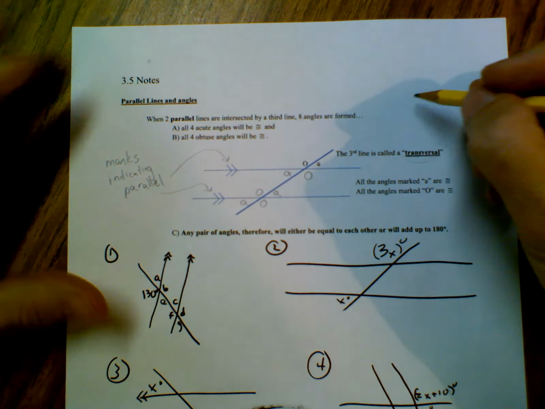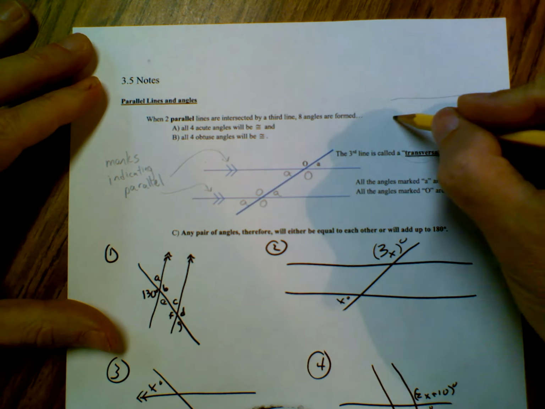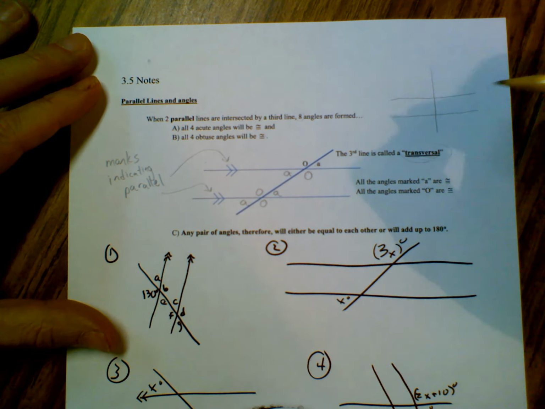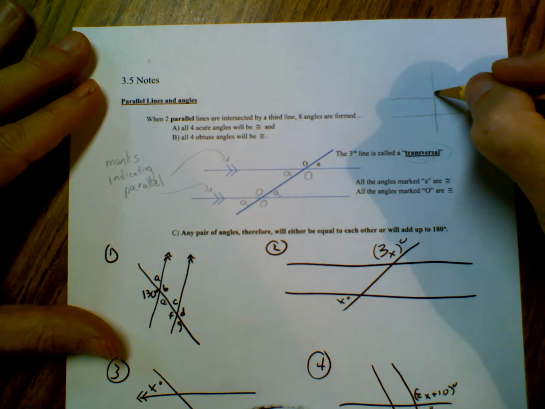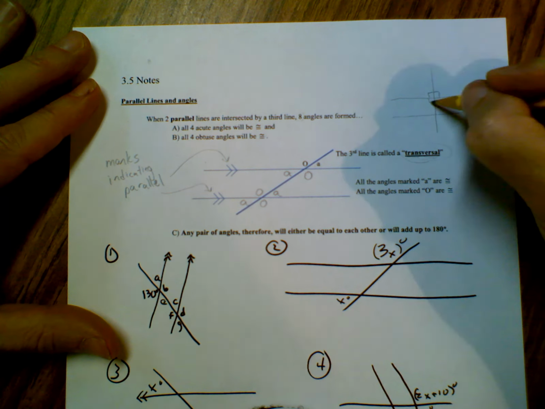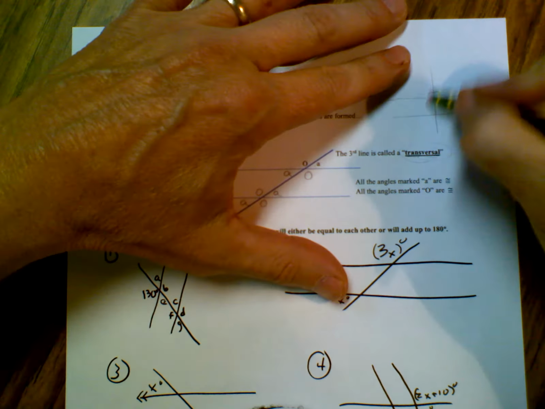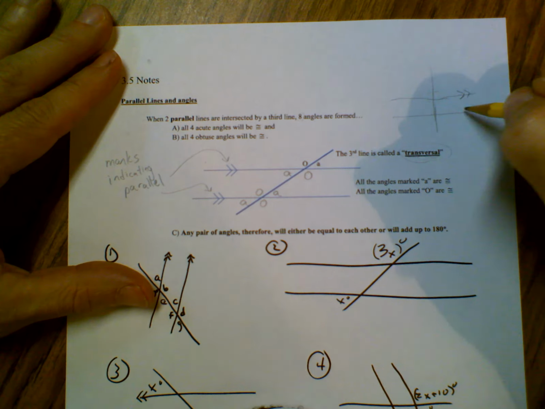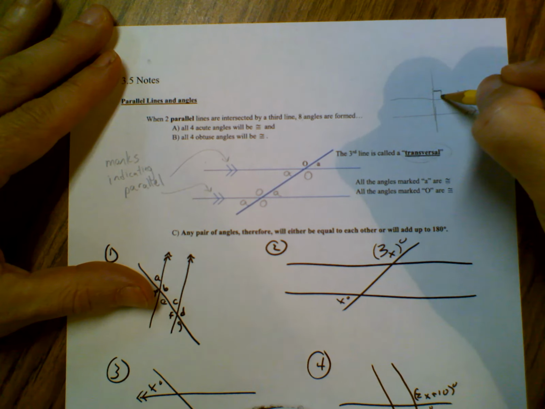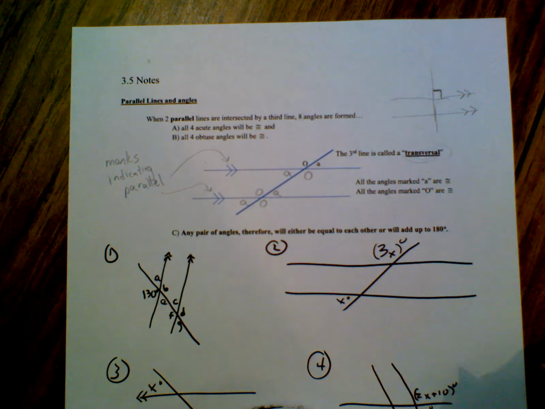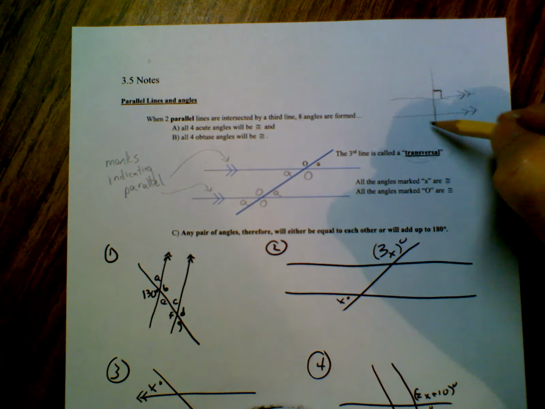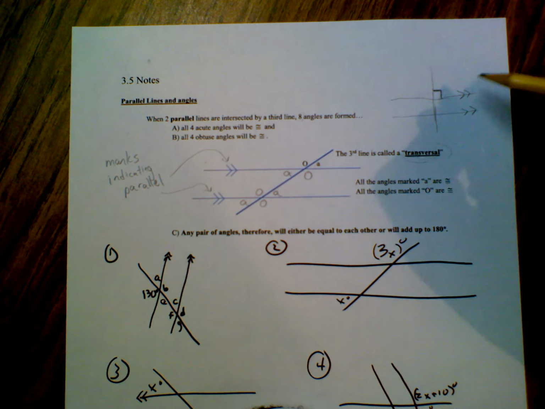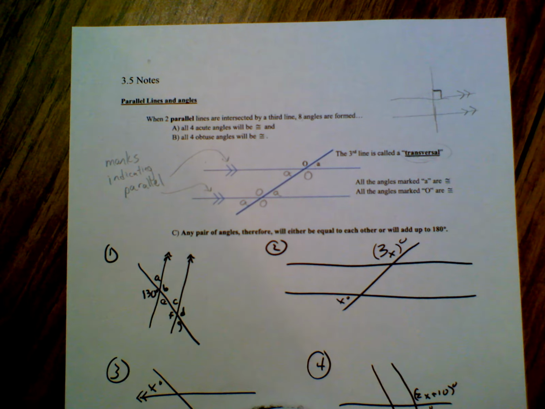Now it's possible, of course, if you have 2 parallel lines, that you have a transversal crossing them in such a way that there are no acute angles and no obtuse angles, but rather every single angle is a right angle. I mean, here, if I mark these lines parallel and I put one single right angle mark in that diagram, now you know that every single other angle in this picture is also got to be a right angle. There's no acutes, there's no obtuses, right?